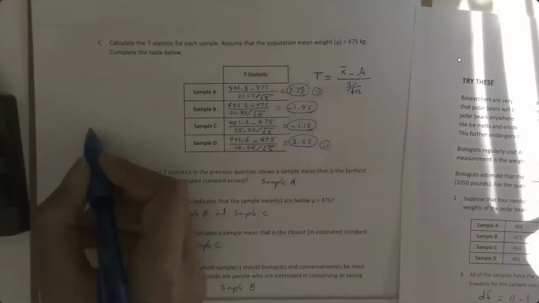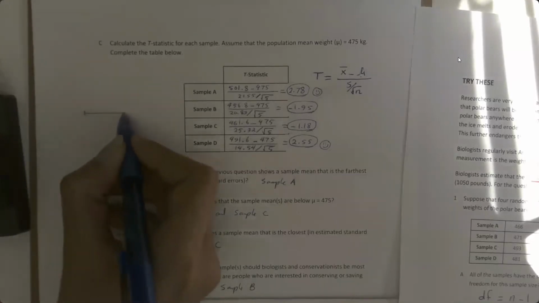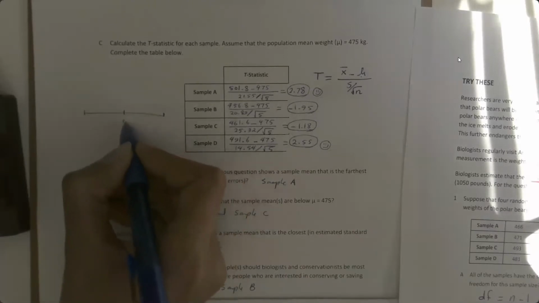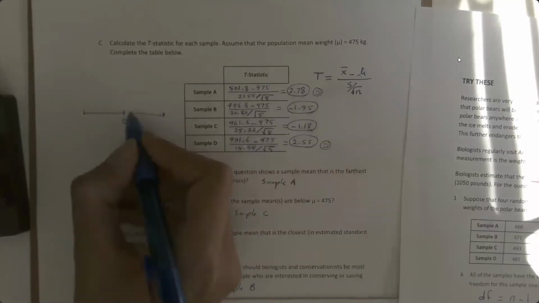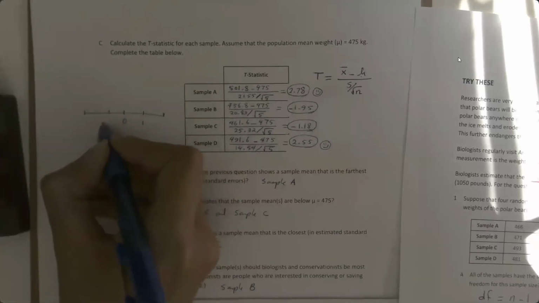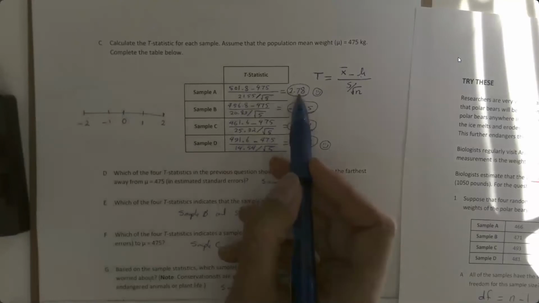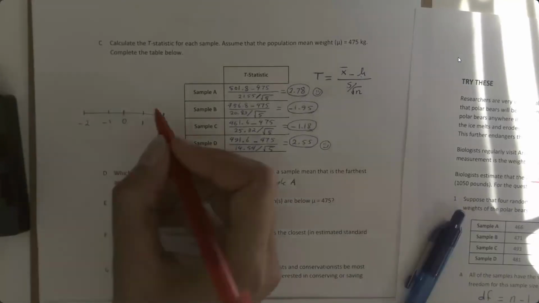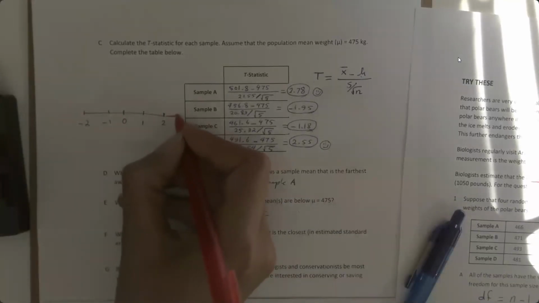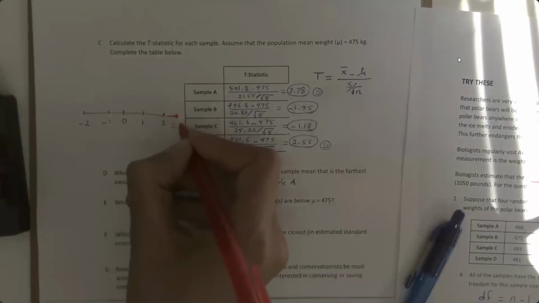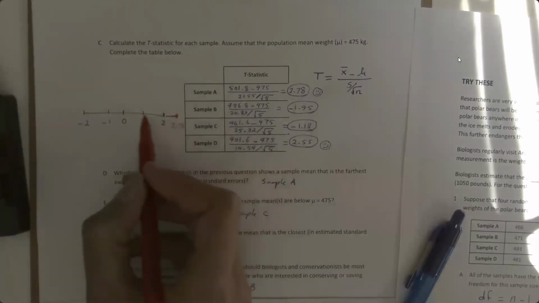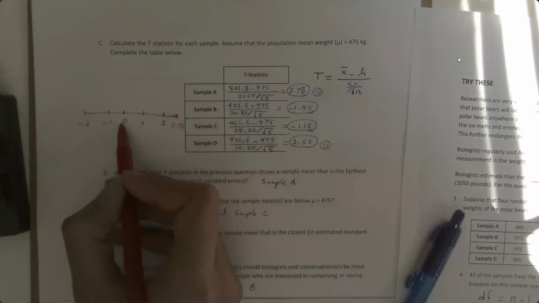So if you want to think about it, here you have your 0, you have 1, -1, 2, -2. So 2.78 is here, which shows that the mean weight is above the average.